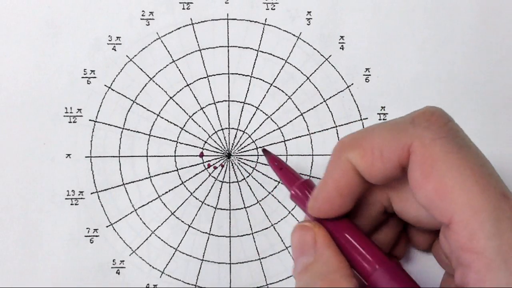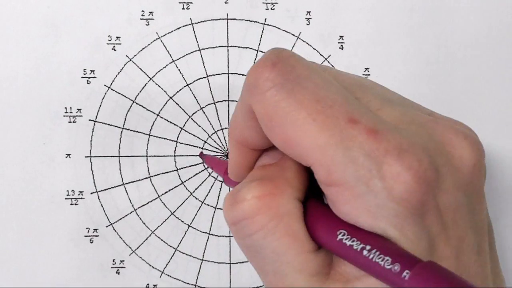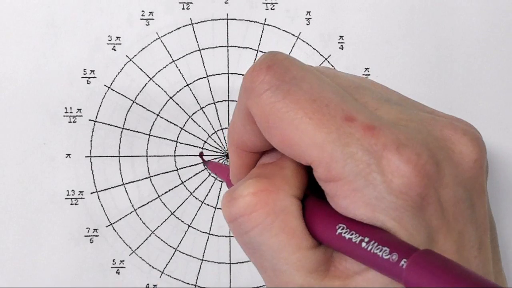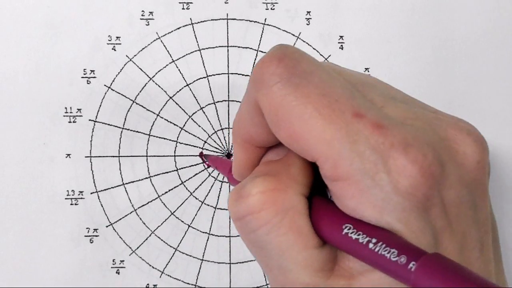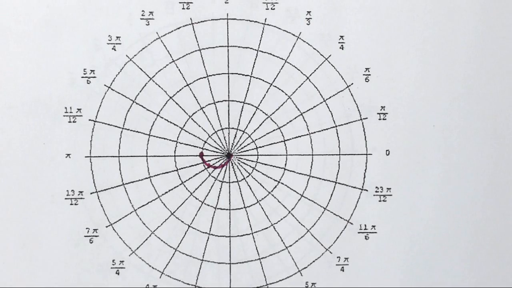Okay, and then the last one, pi over 2, 0, right here. And if I just connect all those points that we just plotted, what do you think this is making? Half circle. It is. Pi over 2 is 0, so it's just at the origin. Yes, it's just at the pole there. The reflection, yep, it is. And I'm going to show you how you can find all of the points on your graphing calculator.